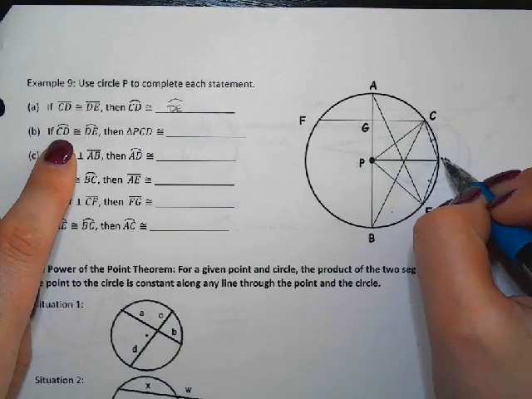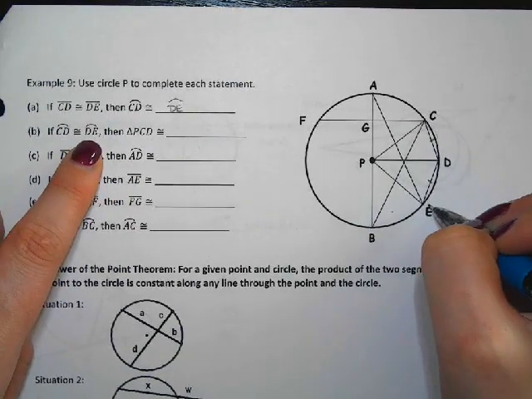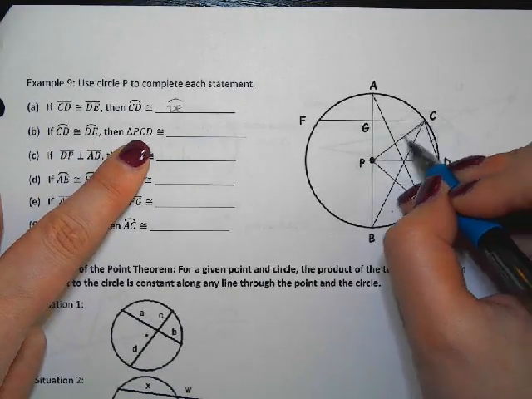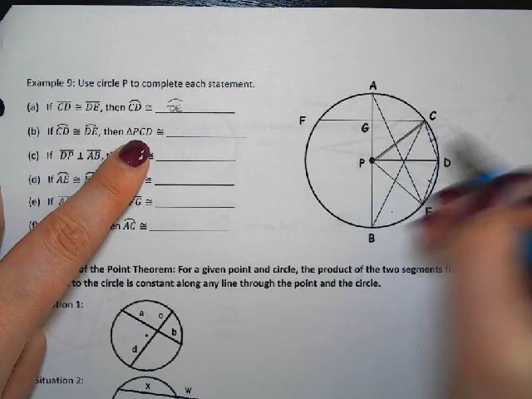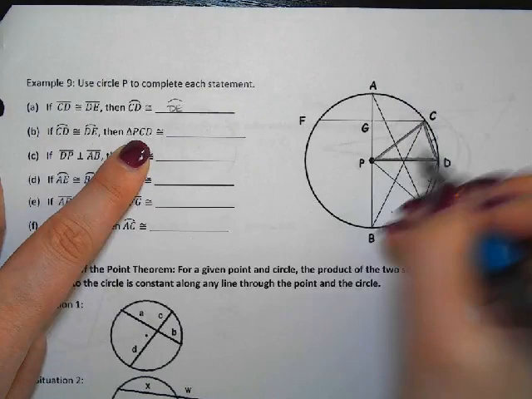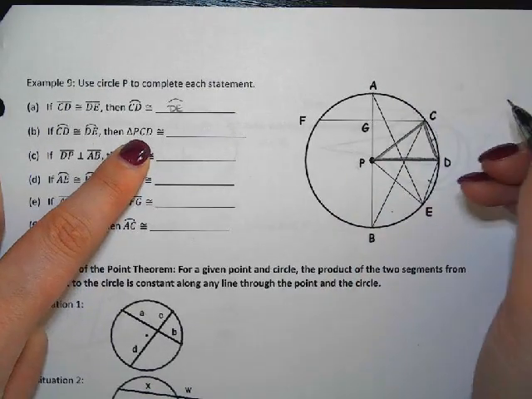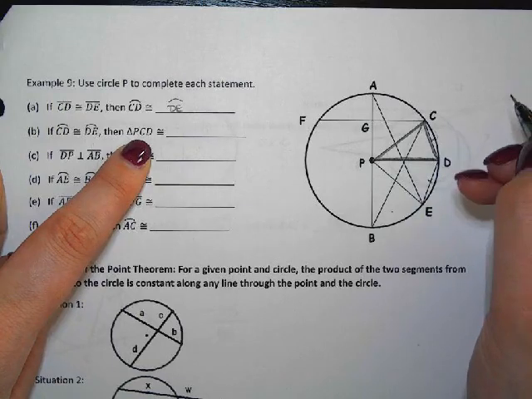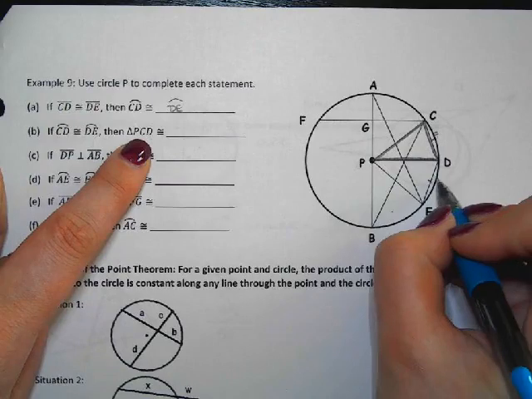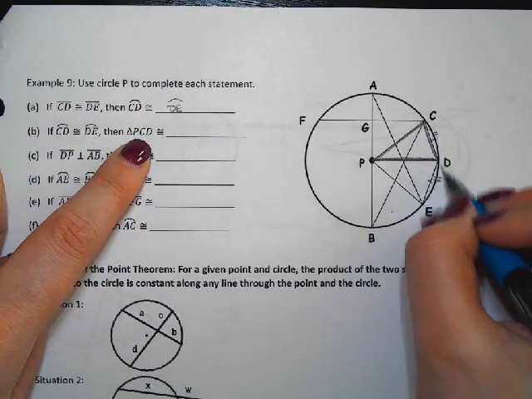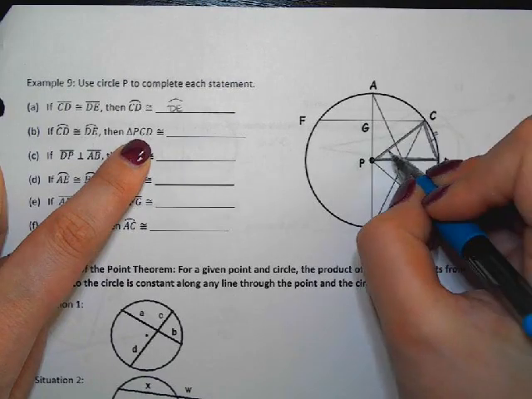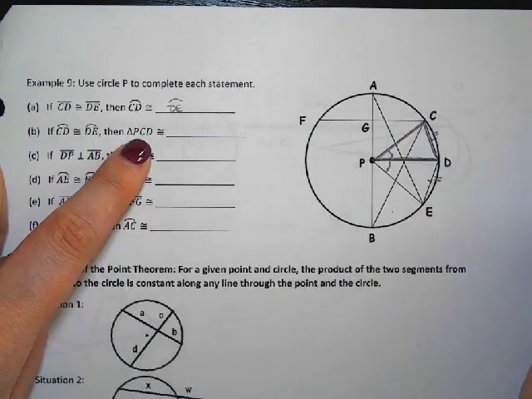If arc CD is congruent to arc DE, then now they want us to make a conclusion about this triangle right here. And if you remember from Math 2, for us to prove that triangles are congruent, we have to have some information. We have to have side angle side or angle side angle, or angle side, different things like that. So if this arc is the same as this arc, then that means that the angle across from it is going to be the same. So that means that these two angles are the same.